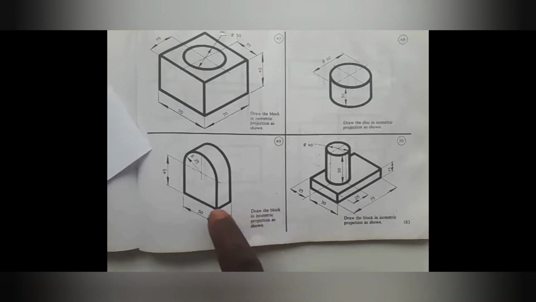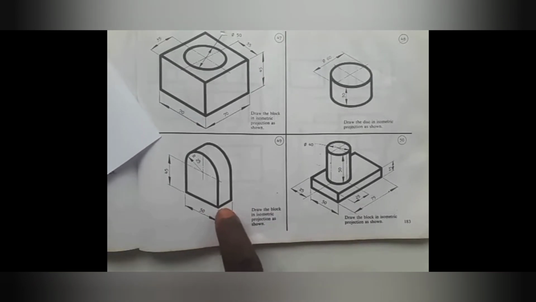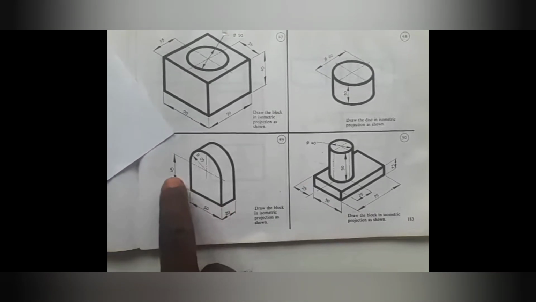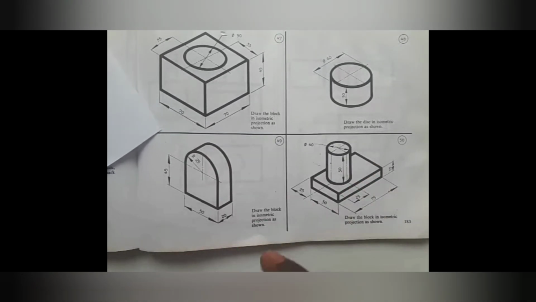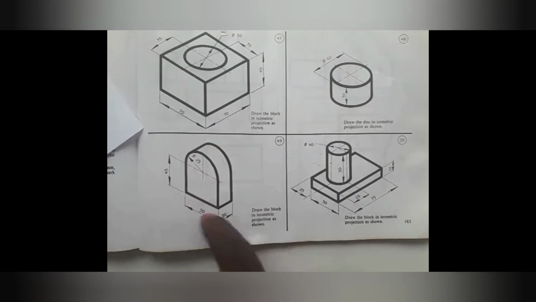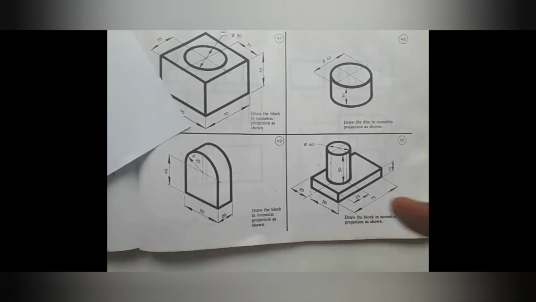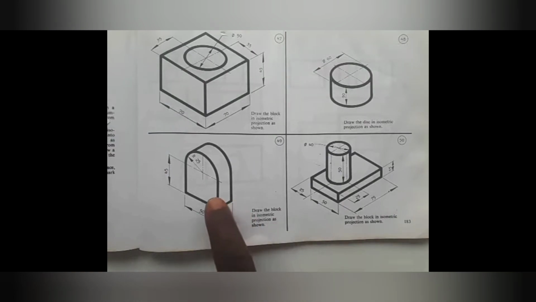What you do is you look for the total length, the total dimension to the right, the total dimension to the left, and the total height of the object, and use it to project a box. The object that you are required to draw, you are going to draw inside the box you have projected. So we'll treat this as the first example.